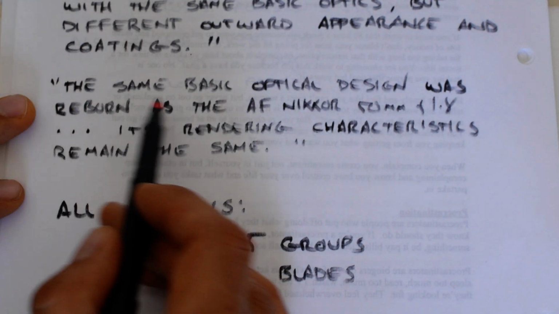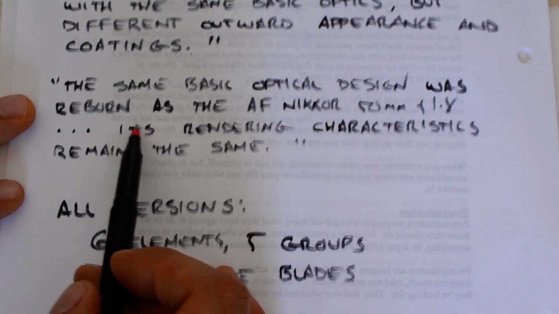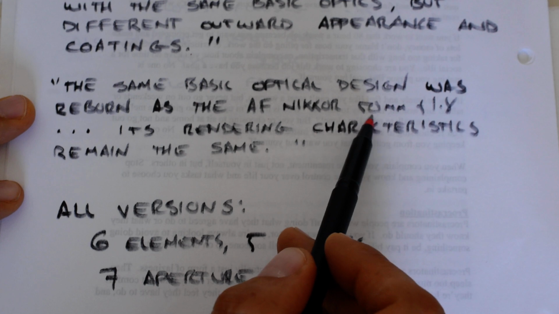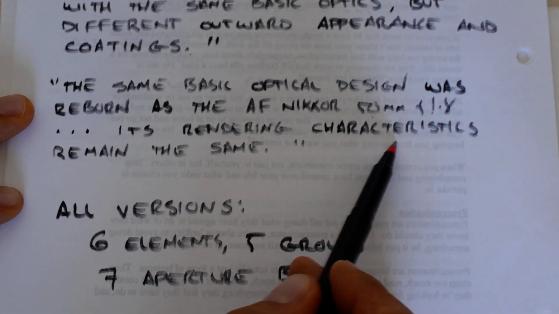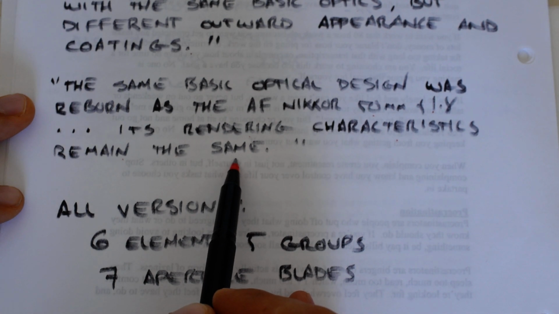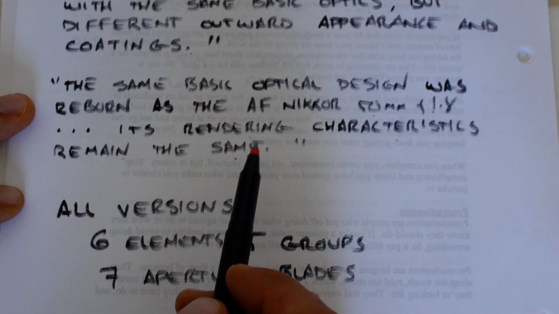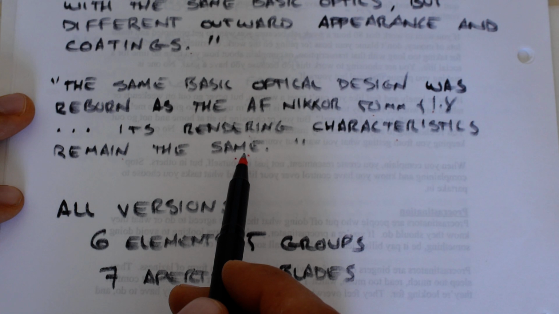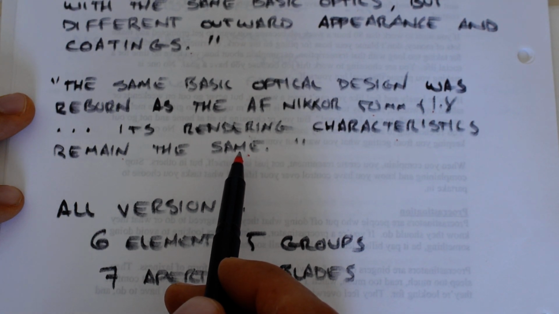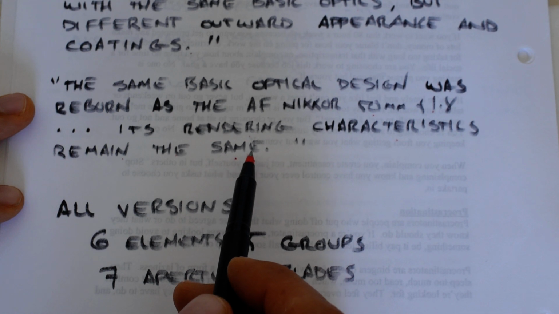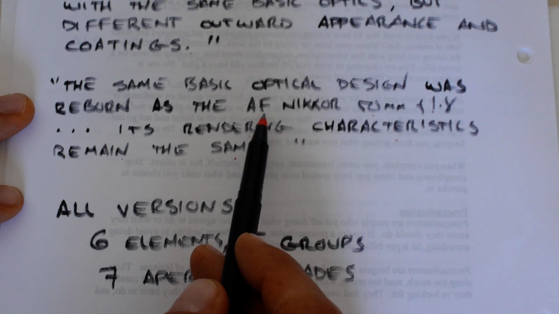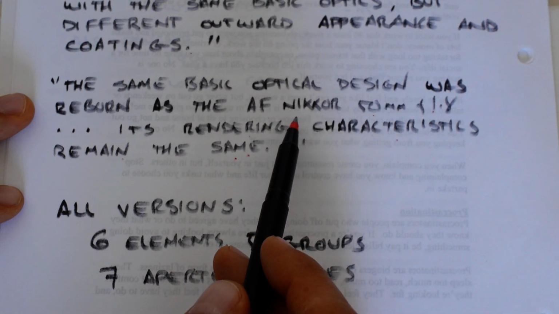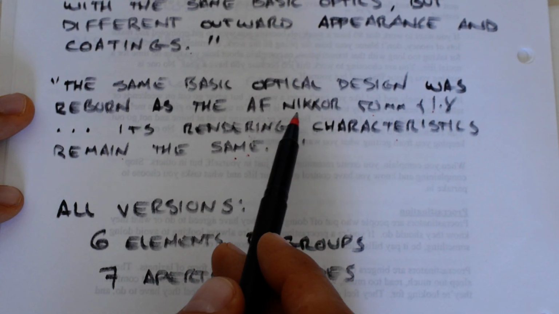Again, quote, the same basic optical design was reborn as the AF Nikkor 50mm f1.8. Its rendering characteristics remain the same. So as far as I can tell, the pancakes optically, if they're not identical, are virtually identical. That is the Series E, the AIS Pancake manual focus, and the AF Nikkor, which eventually became the AFD Nikkor, and I think it's still in production. I think you can still buy those new.